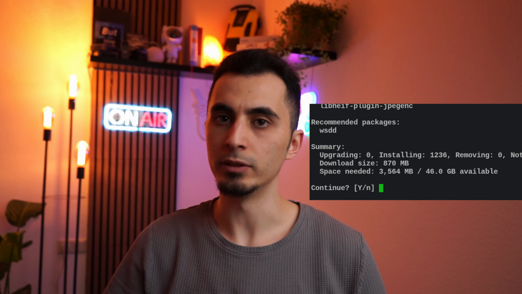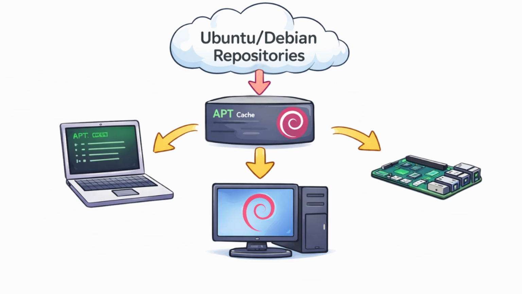If you have a home lab, multiple VMs, or just a few Linux PCs, you are wasting bandwidth. You are downloading the same big files to every machine you own. That's why I'm setting up a local Debian package proxy, so one machine downloads packages once, and the rest of your systems can reuse that cache. It's simple, lightweight, and done in a few seconds. So without taking much of your time, let's get into it.